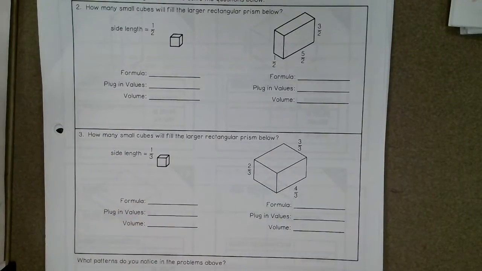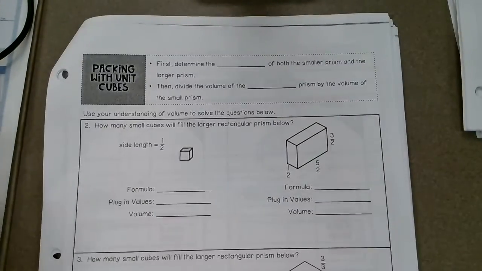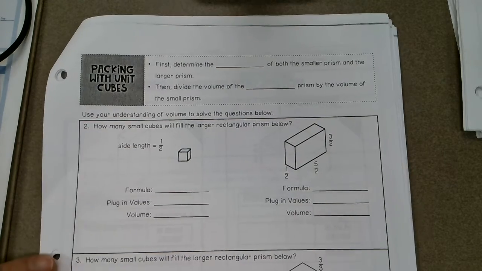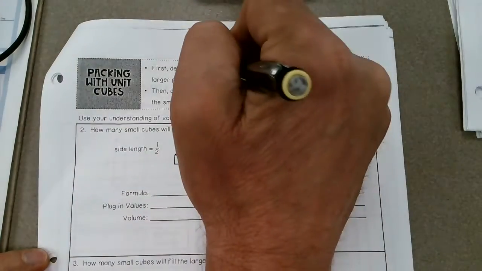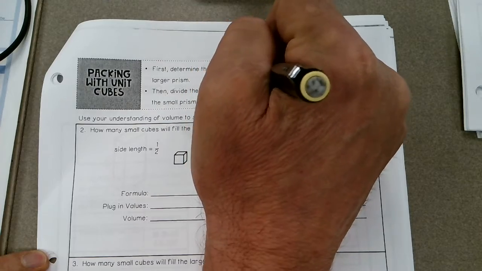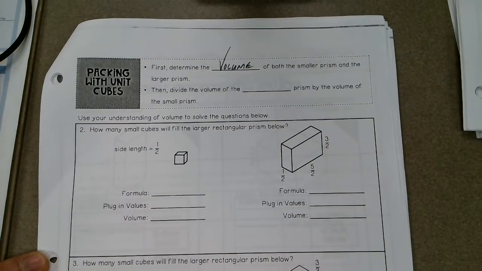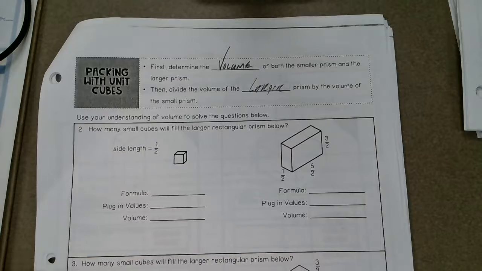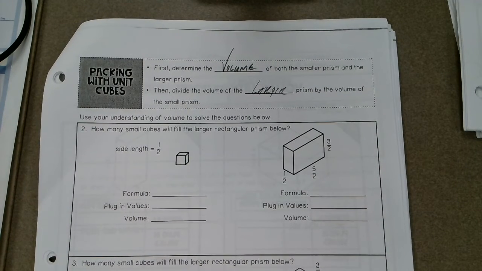All right, let's flip it over and keep rolling on this vocab. Here we go. Let me pull that down for you just a little bit. Okay, so packing with unit cubes. First, determine the volume of both the smaller prism and the larger prism. Then divide the volume of the larger prism by the volume of the smaller prism. So, how many cubes will fill the larger rectangular prism right below?